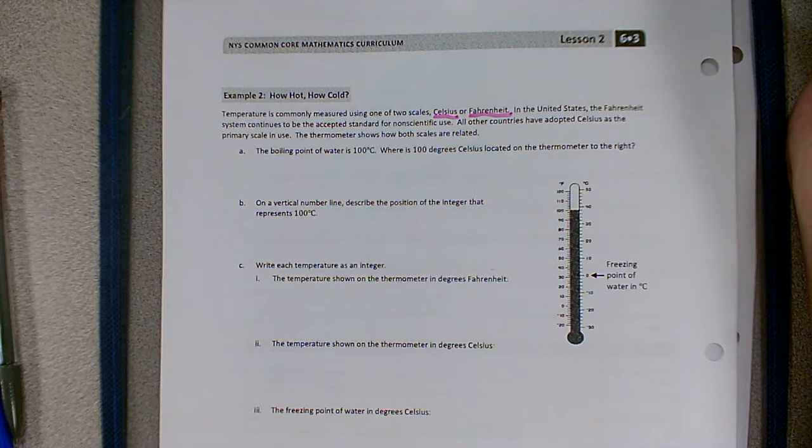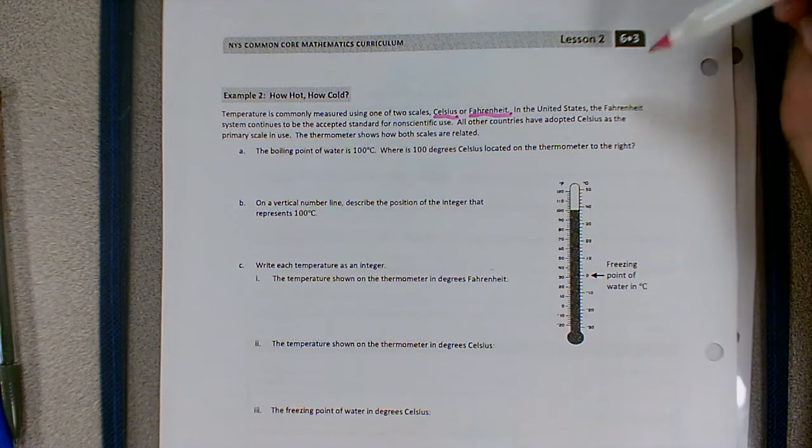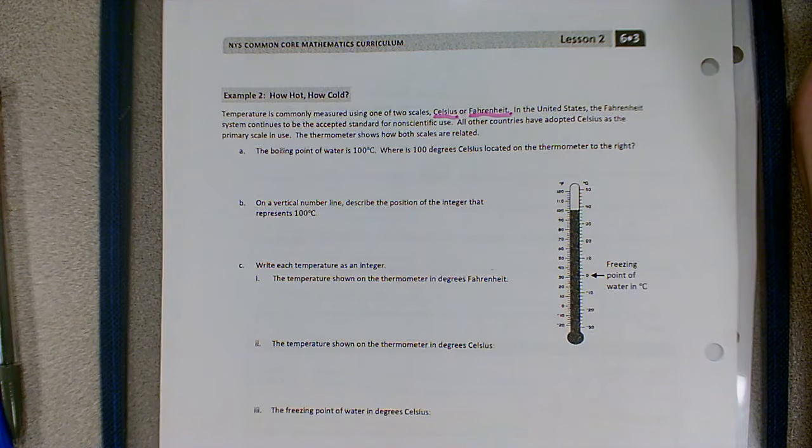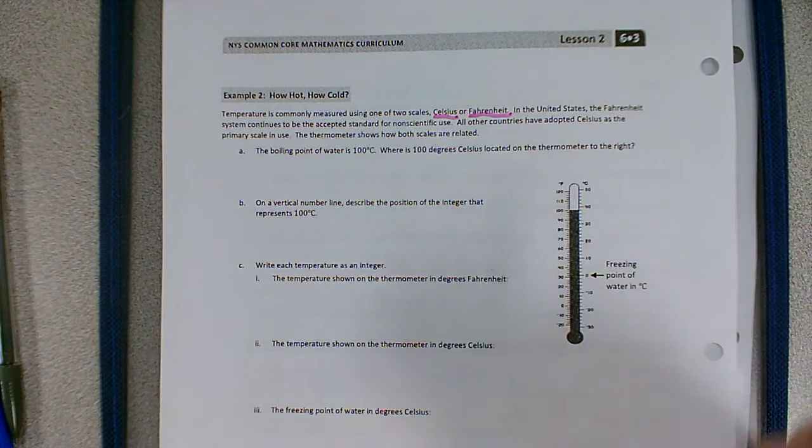They're usually talking about Fahrenheit. But if you're talking about something like a science experiment, they might use Celsius, just because it's a little bit more similar to the metric system in that it's all in degrees of 10. All other countries have adopted Celsius as the primary scale in use. The thermometer shows how both scales are related.